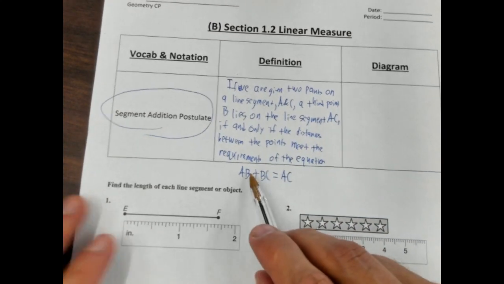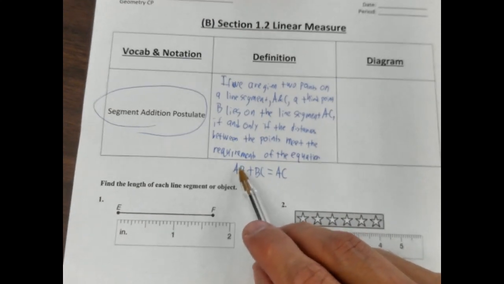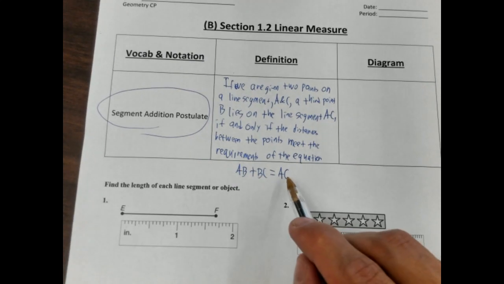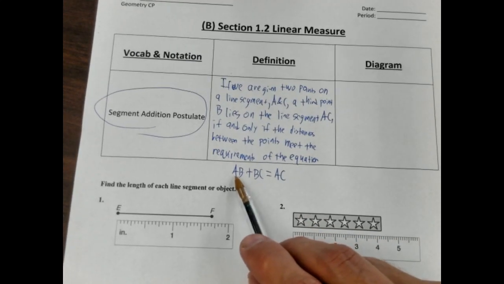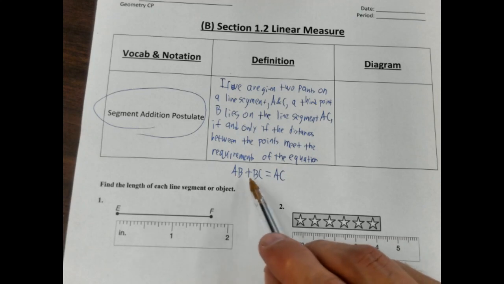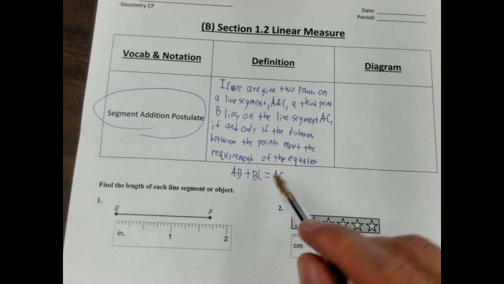Now you'll notice I don't have a line segment symbol above this. So this is not line segment AB plus line segment BC equals line segment AC. This is actually distance. This means the distance between A and B plus the distance between B and C is equal to the distance between A and C.